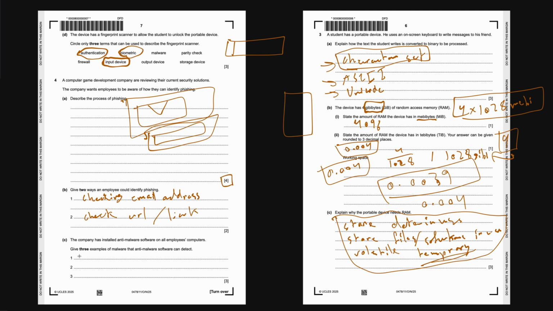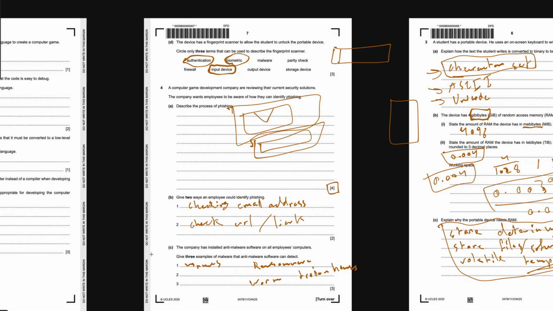For example, viruses, ransomware, worms, Trojan horses, spyware, whatever, any type of malicious software you could think of, just put it in there, right? Anti-malware software can detect all of these.